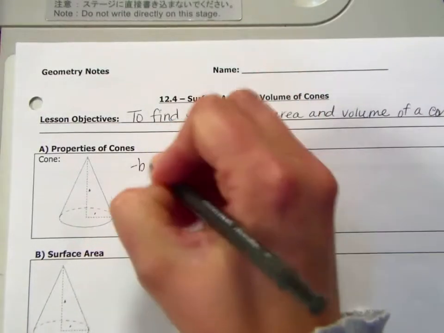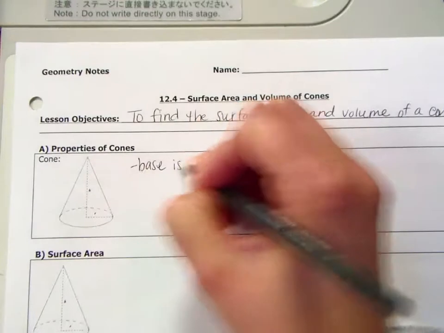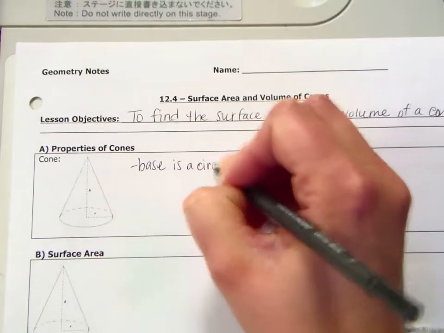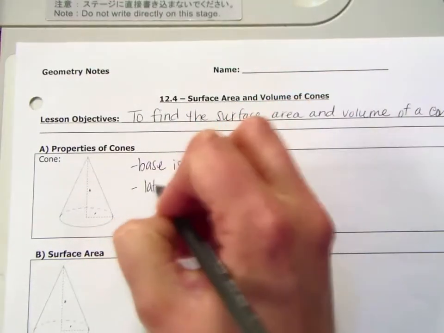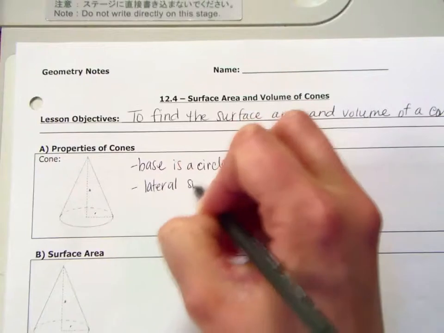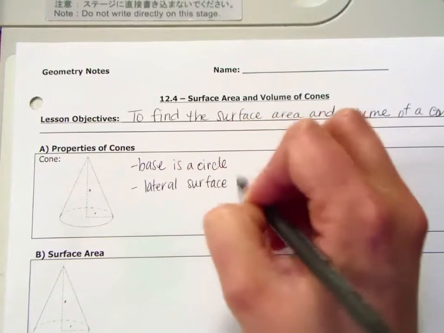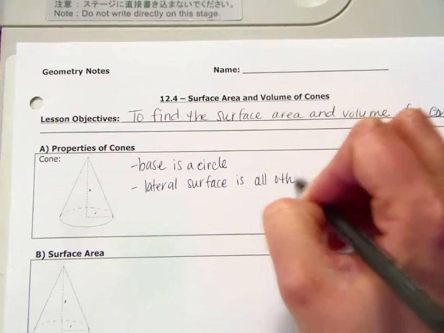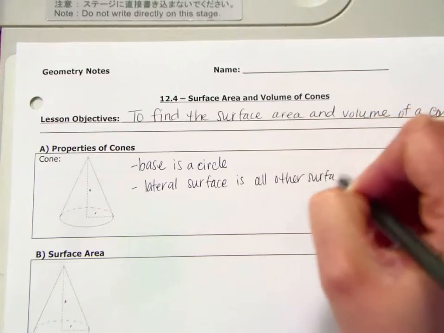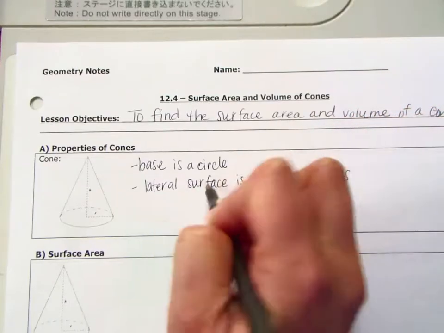The base of a cone is a circle. The lateral surface is all of the other surfaces that make up a cone besides the base.